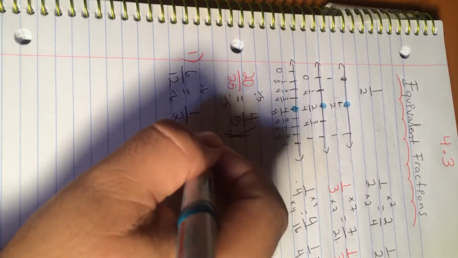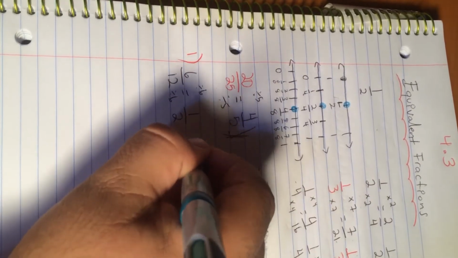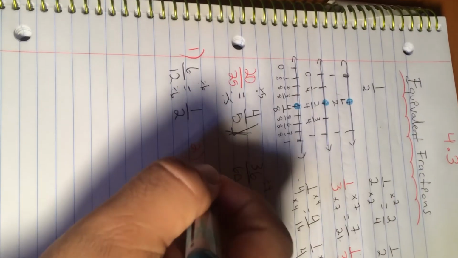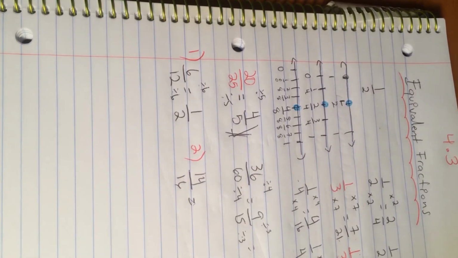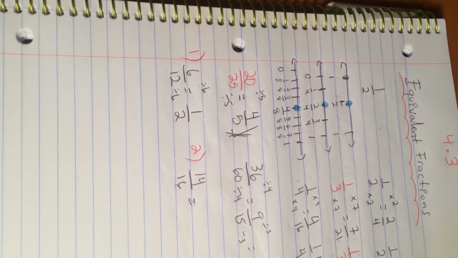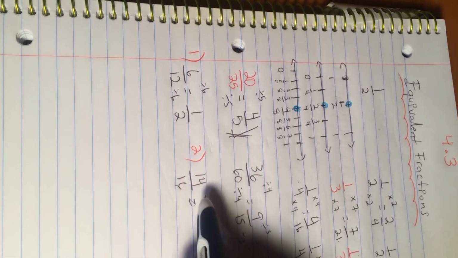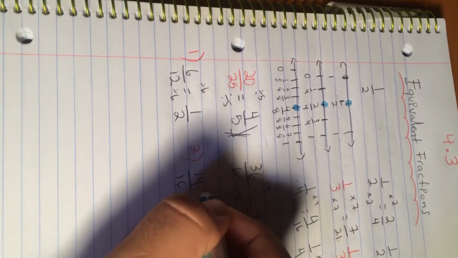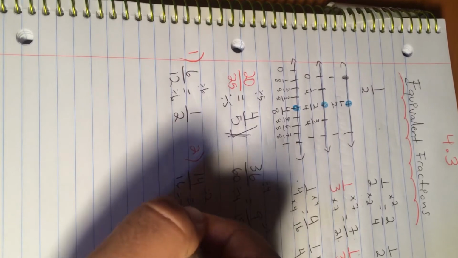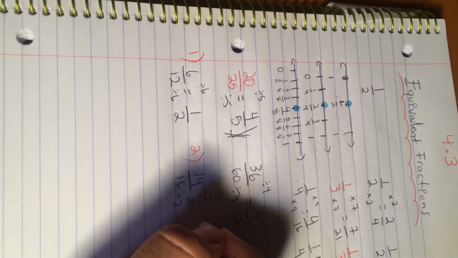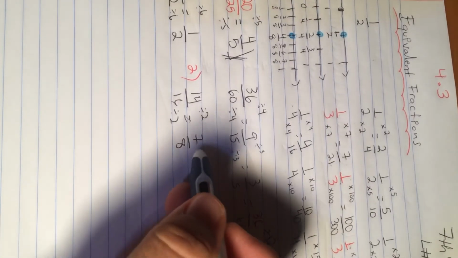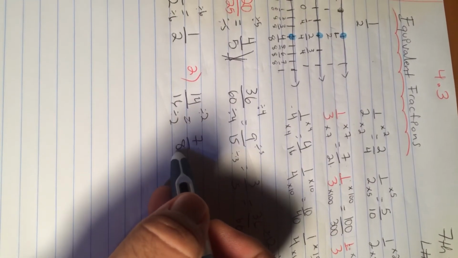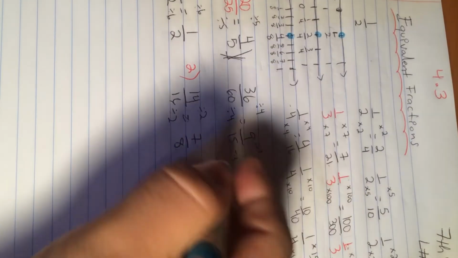What if I give you, let's try another one, 14 over 16. If I have 14 over 16, that means I can divide by 2. Let's try by 2. If we divide both sides by 2, I have 7 over 8. Can this one be lowered? No, because 7 is a prime number. 8 can be divided by 4 and 2, but 7 is a prime number. So we cannot go any lower.